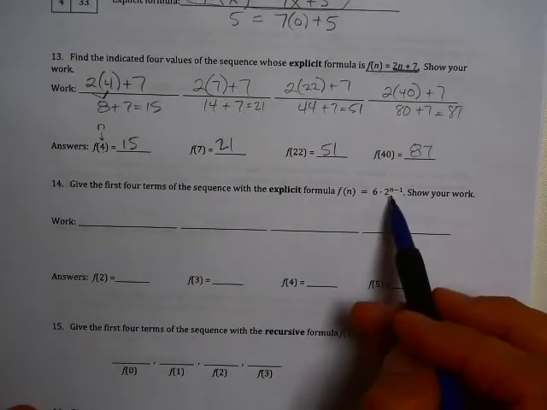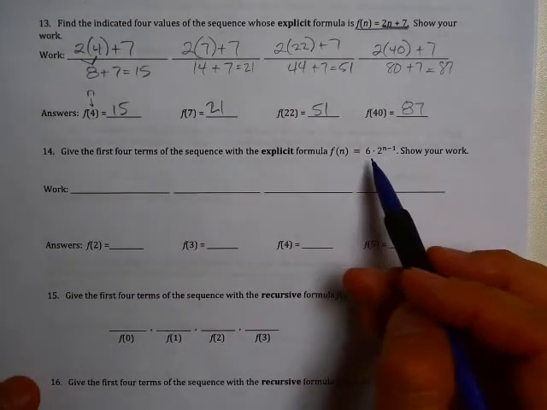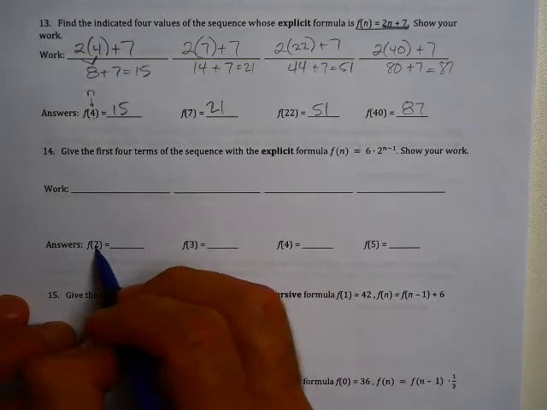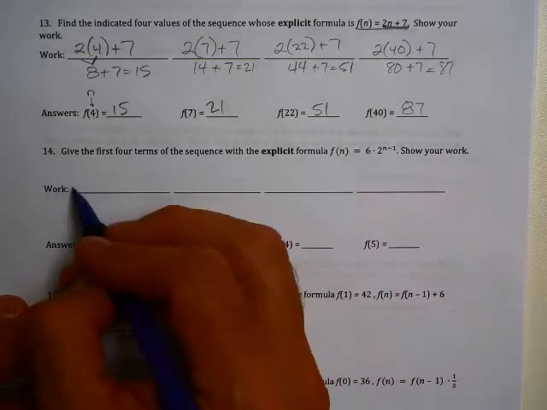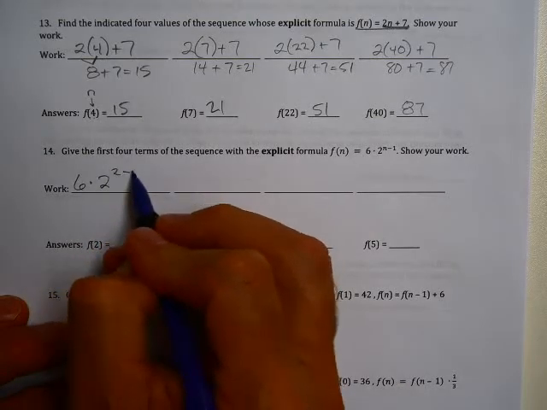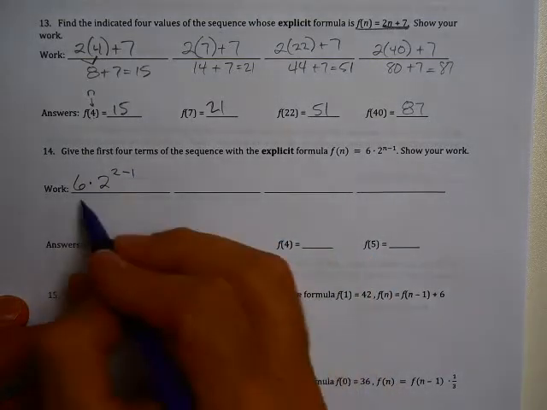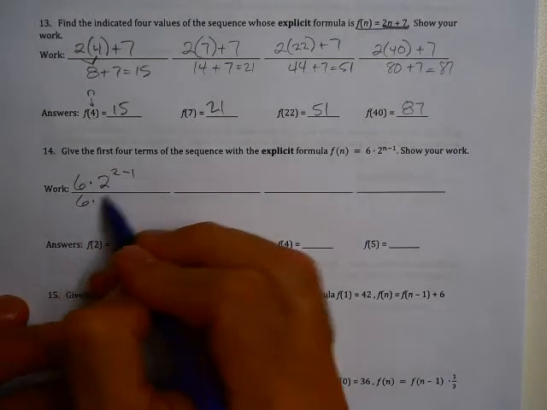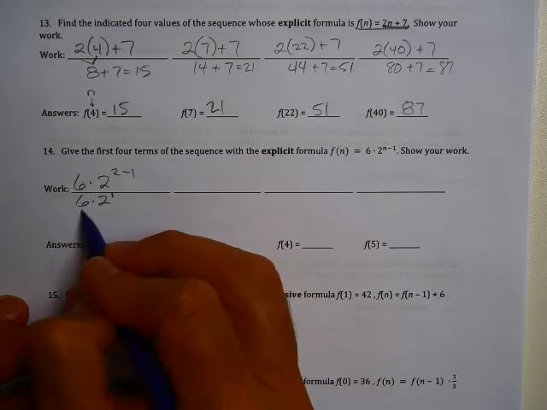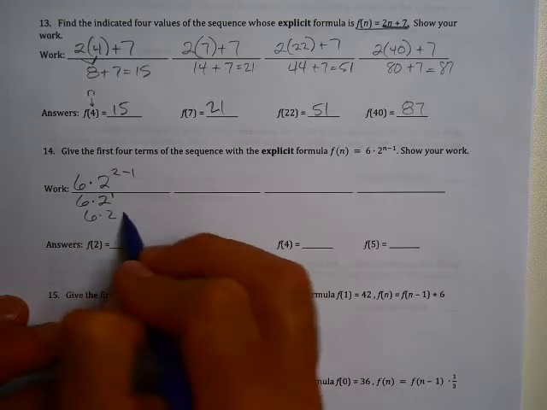This one's going to be a little trickier. We've got some exponents to deal with. Calculator's just fine. So I'm plugging in 2 for the n value. So this is going to be 6 times 2 to the 2 minus 1. Well, 2 minus 1 is 1. So 2 to the first power is really just 2, so 6 times 2 is 12.